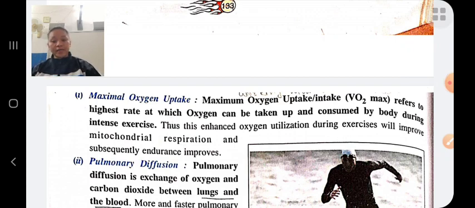Oxygen uptake means the amount of oxygen which can be absorbed and consumed by the working muscles from the blood. Oxygen intake means the amount of oxygen which can be taken up by the lungs from the atmosphere. Okay, oxygen intake means the amount of oxygen taken up by the lungs from the environment, and oxygen uptake means the amount of oxygen absorbed and consumed by the working muscles from the blood.